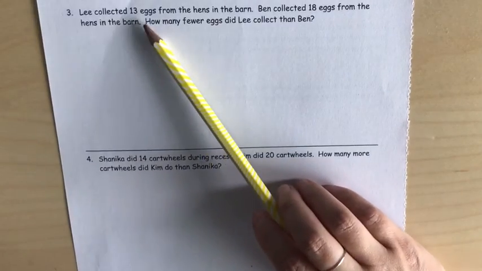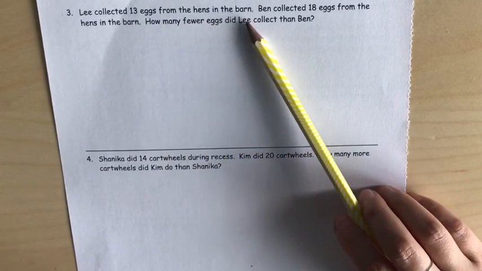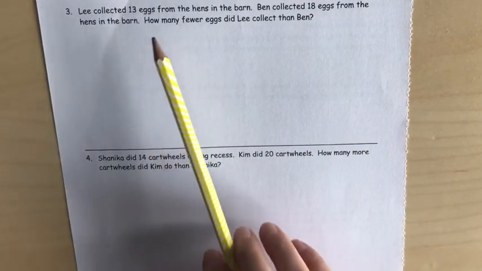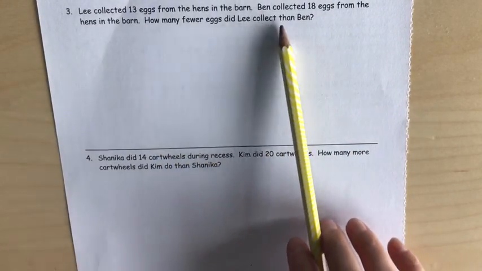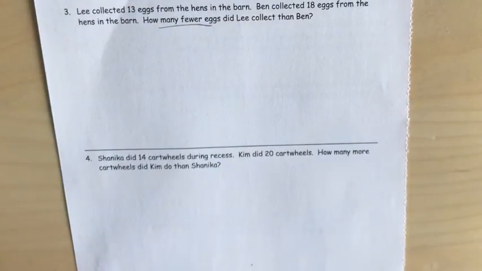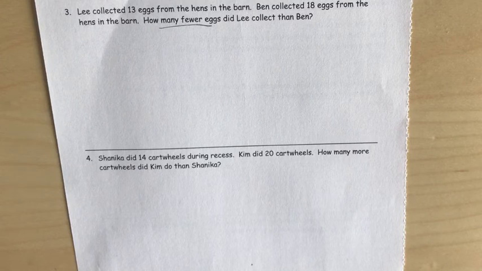Lee collected 13 eggs from the hens in the barn. Ben collected 18 eggs from the hens in the barn. How many fewer eggs did Lee collect than Ben? So this is a new word. How many fewer? We're still looking at subtraction.